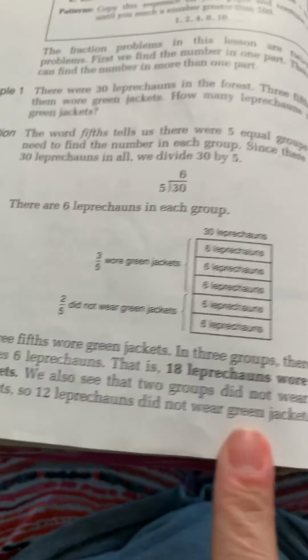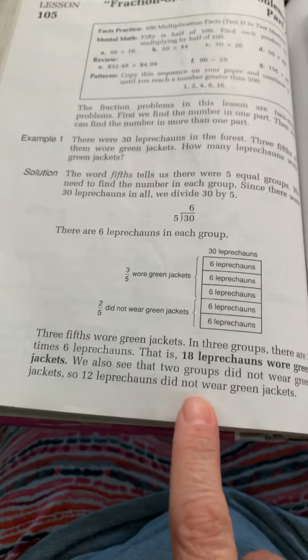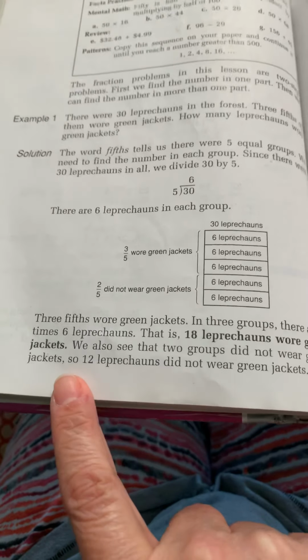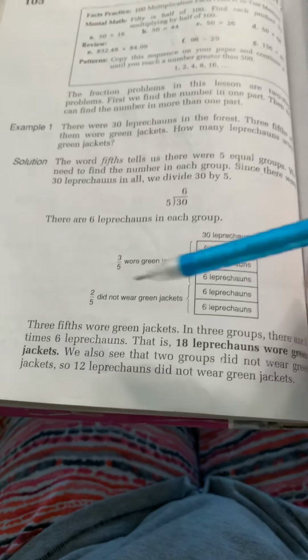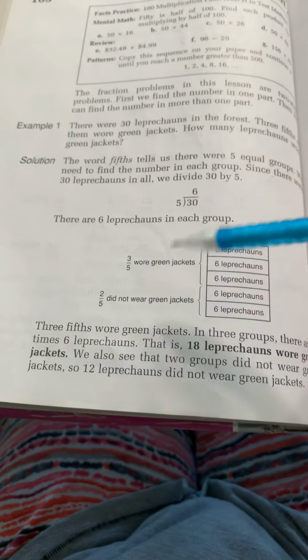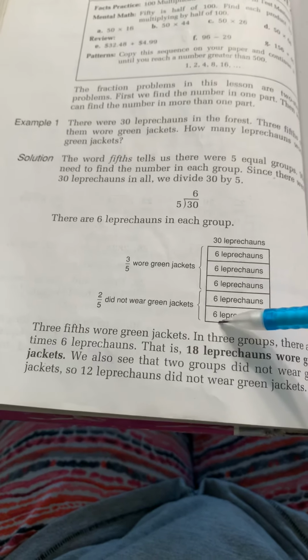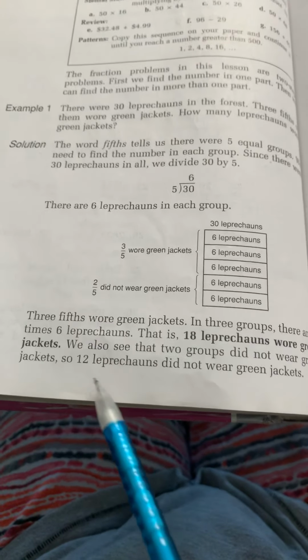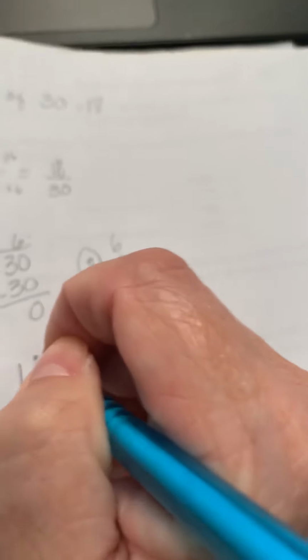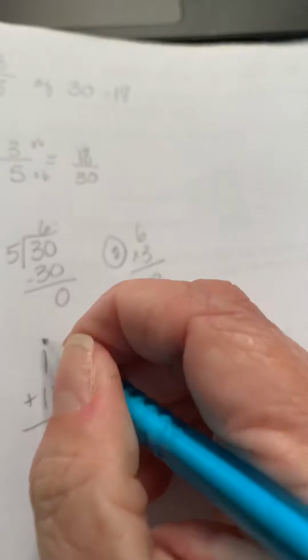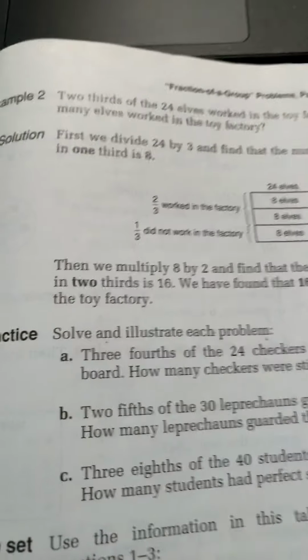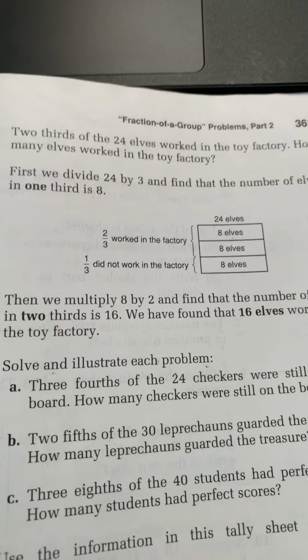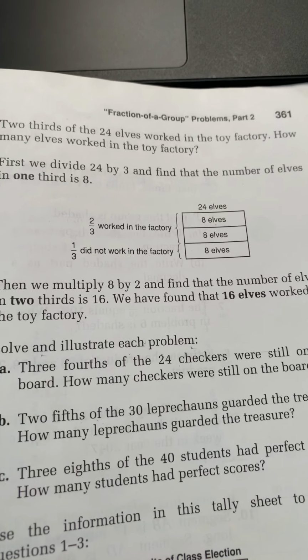And if you look at the bottom of the page, it just reminds you that 18 leprechauns wore green jackets, but you can also see 2 groups did not wear jackets. 2/5 did not. So 2 times 6 is 12. So 12 leprechauns did not wear green jackets. And if you added those 2 together, the 18 that did wear green plus the 12 that did not wear green, you would get your total of 30. Okay? All right, example 2.